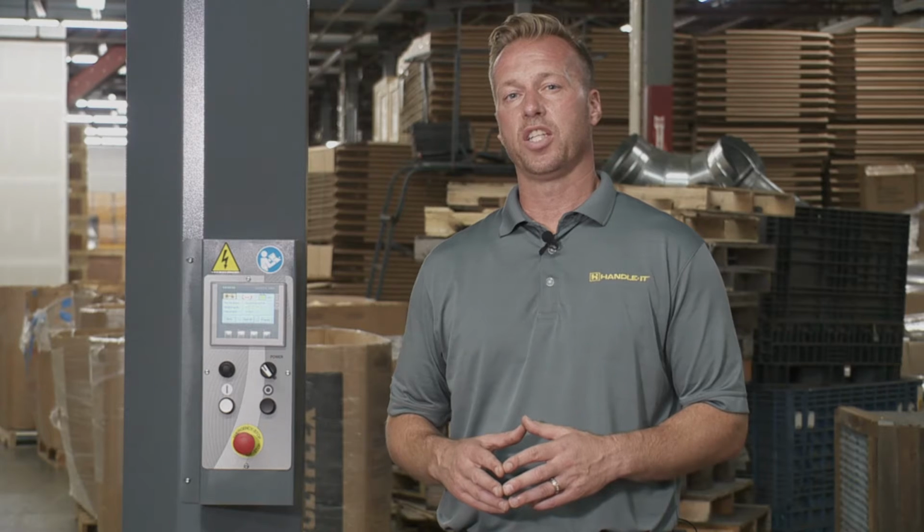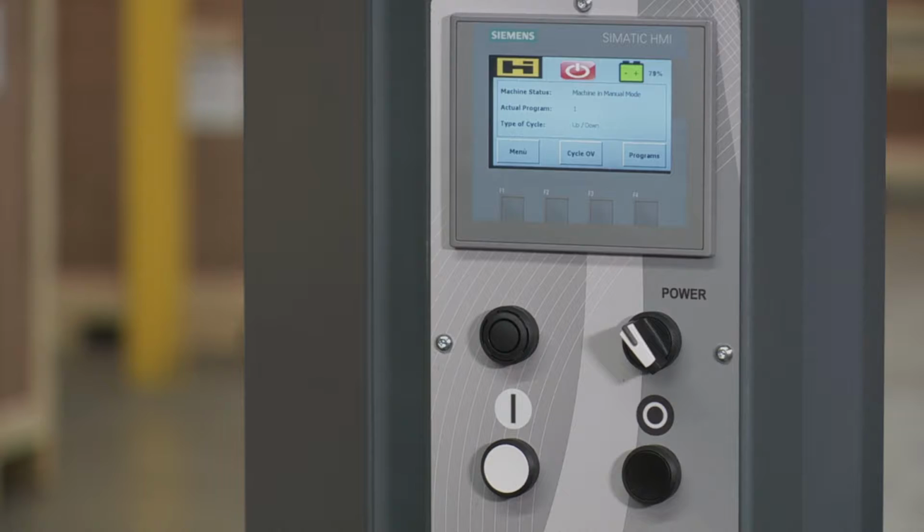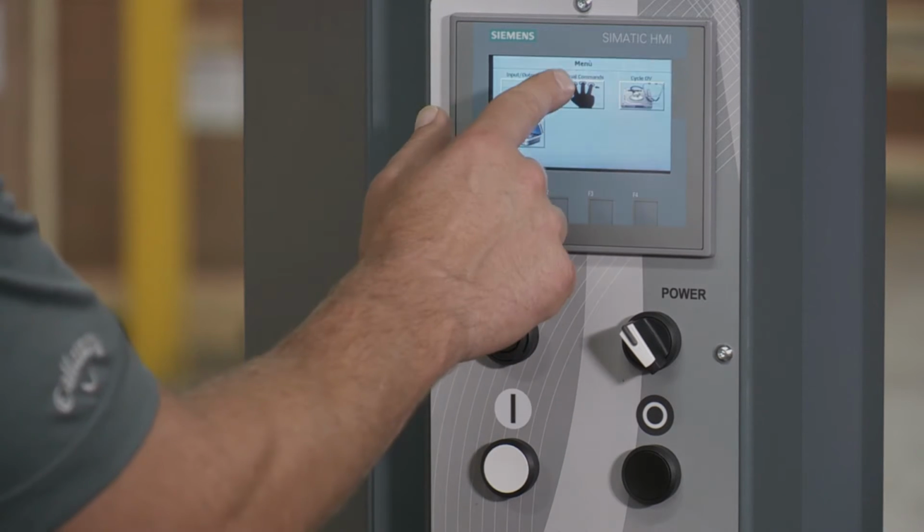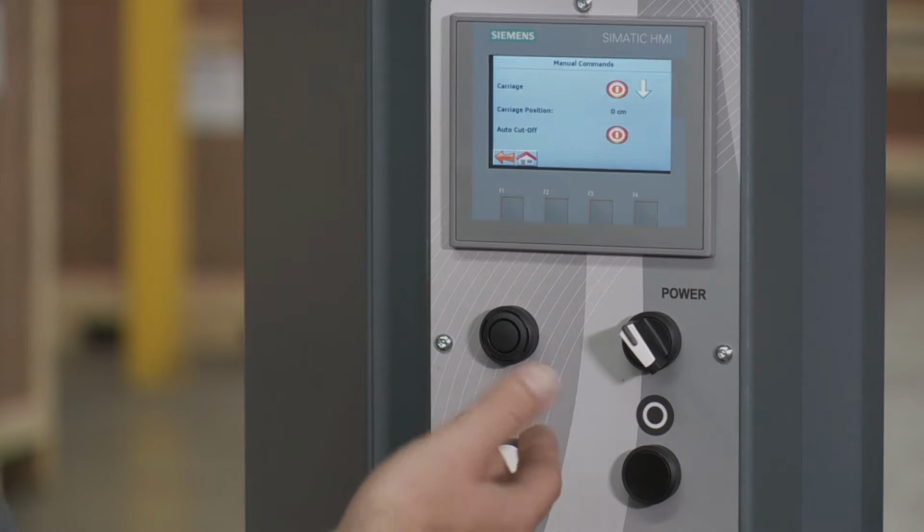We showed you how to make changes to the automatic mode. Now I want to show you how to make changes to the parameters in manual mode. So in manual mode, if you go to menu, go to manual commands, this is going to be how you raise the carriage up and down manually.